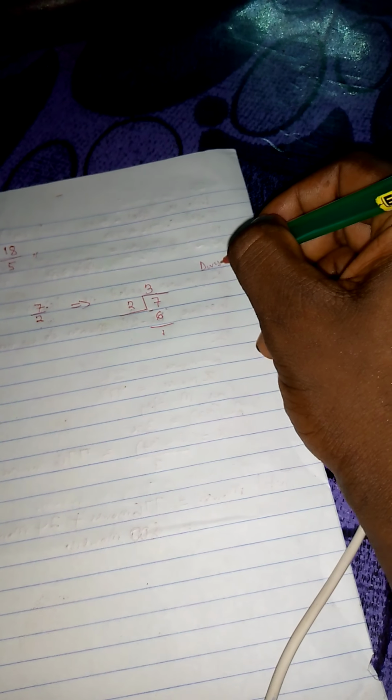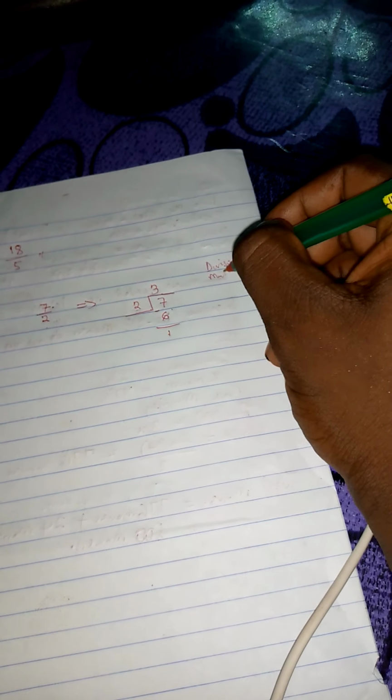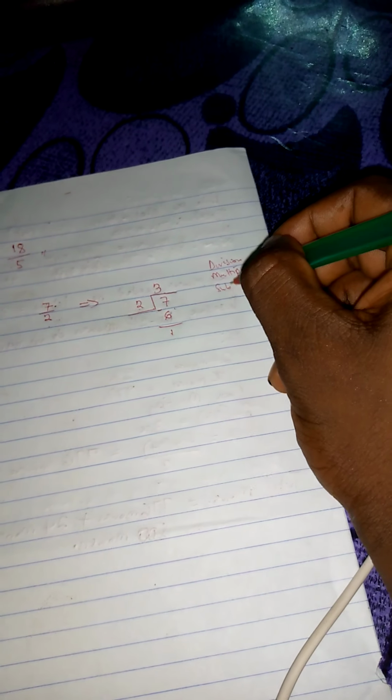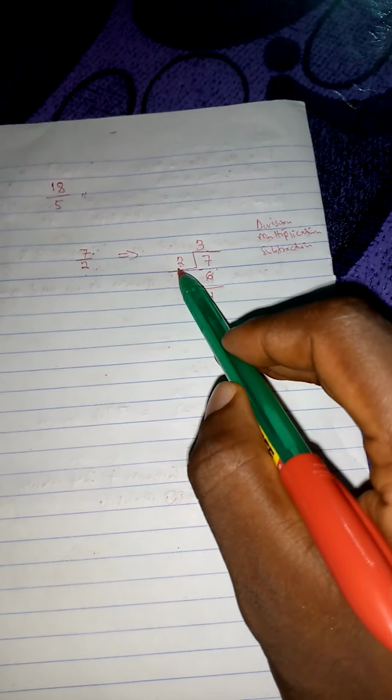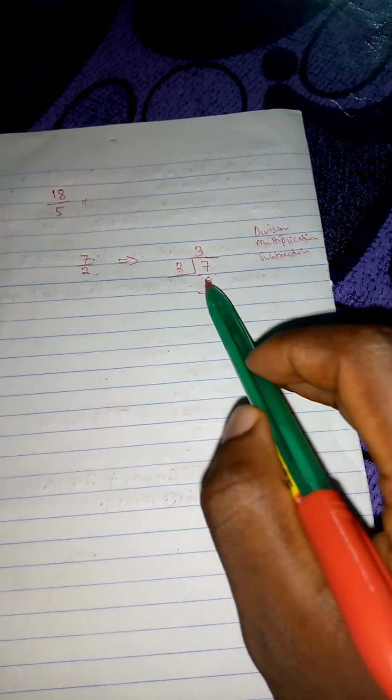Basically, what you are doing is this: division, multiplication, and subtraction. These are the 3 basic operators you are applying to solve this. 2 in 7, that's division. You have 3. What you have here, you multiply by this. Multiplication comes in. You have 6. The next operator that comes in is subtraction, minus. So this minus this, you have 1.